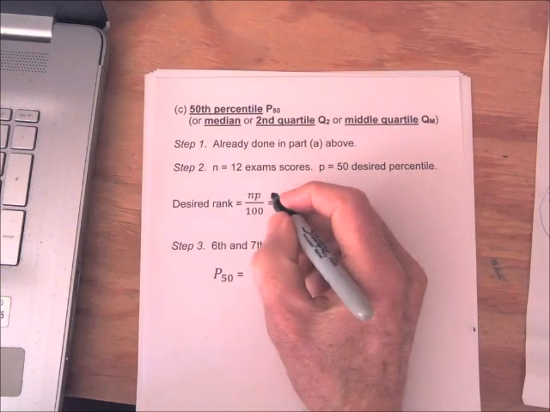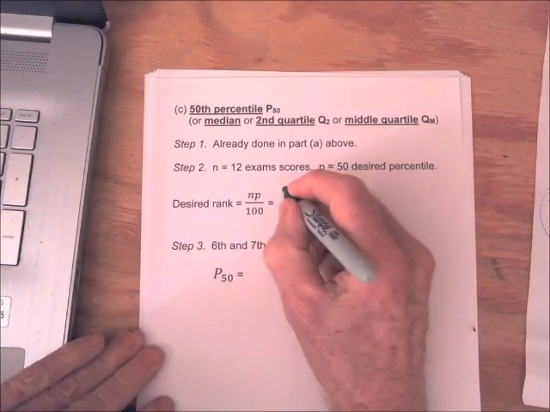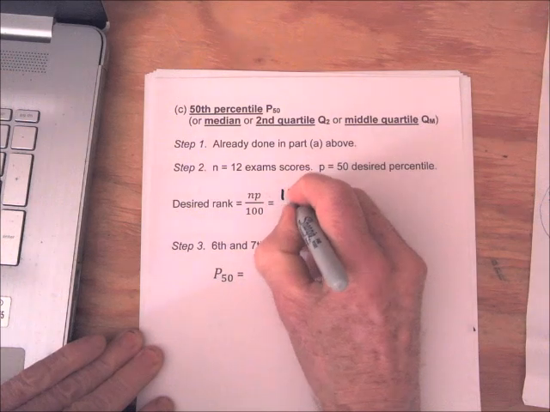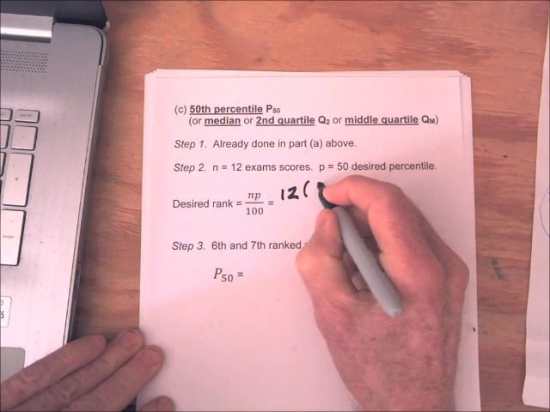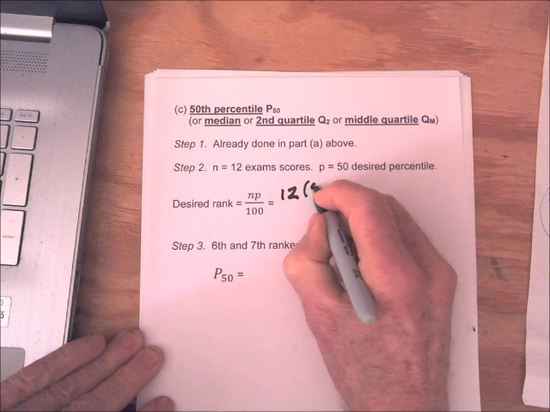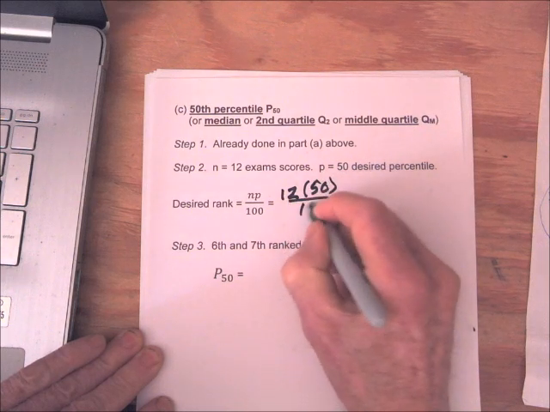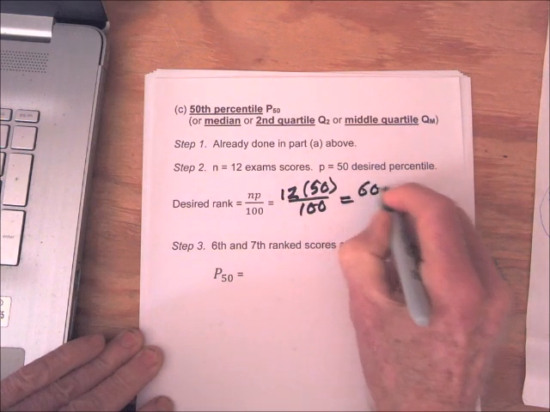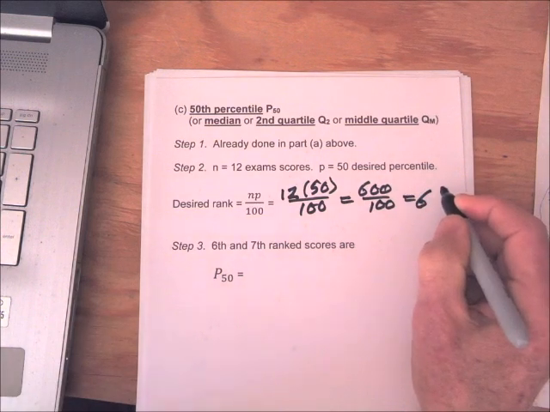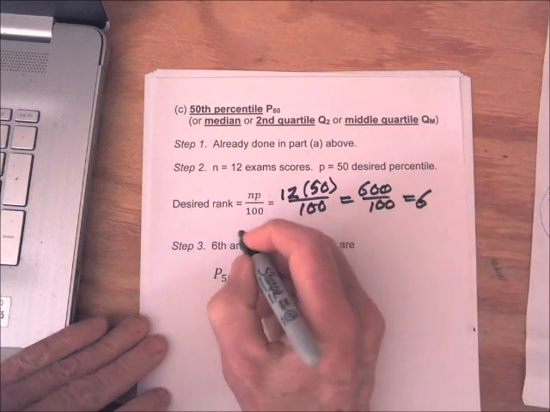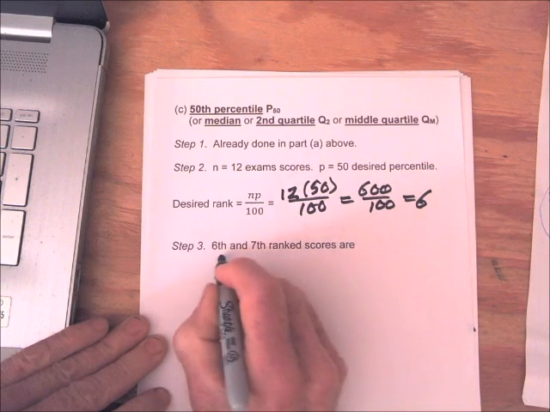And so we can use the same formula, n times P over 100. We have 12 scores. For part C here, P is going to be 50. 12 times 50 over 100, 600 over 100, which is 6. And it comes out to be 6 exactly, so we want to take the average of the 6th and 7th ranked scores.